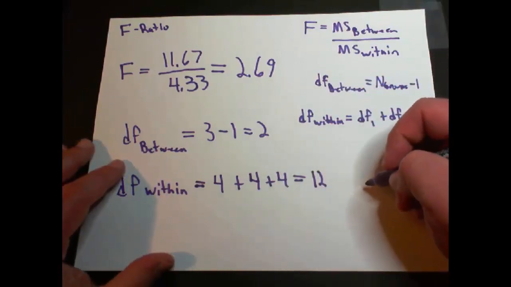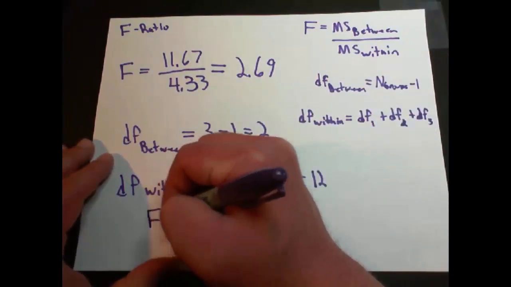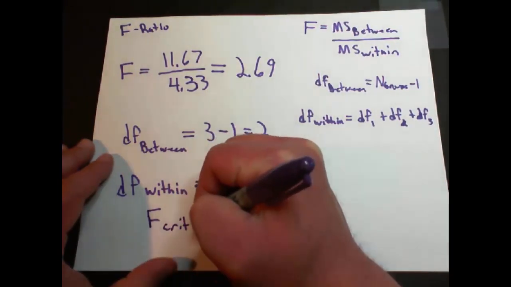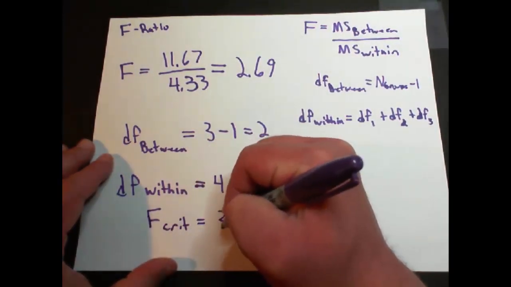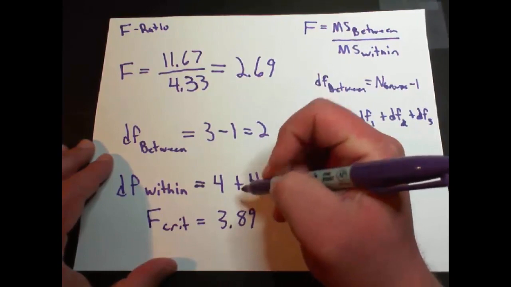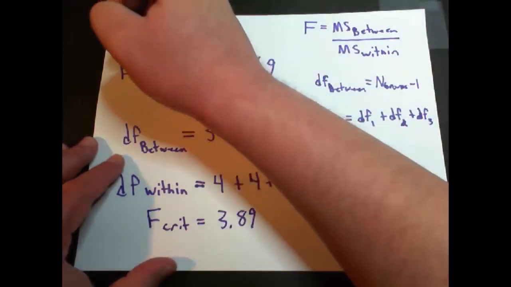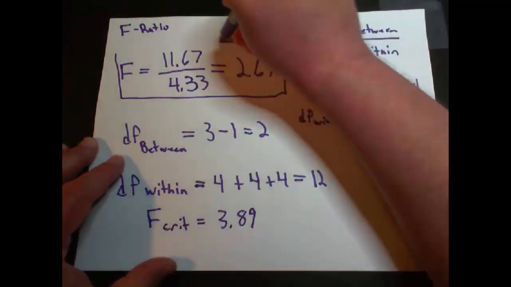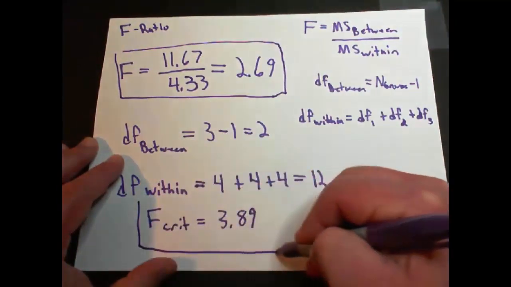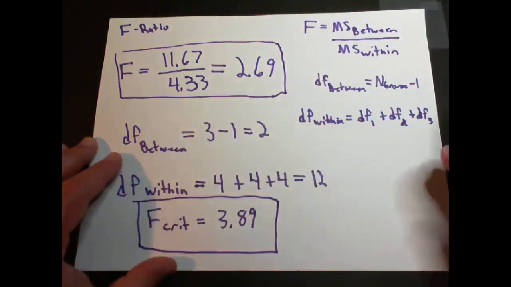And if you use this information and you look it up in the table, you should find that the F critical value is equal to 3.89. So this was our calculated value, and this is our critical value.